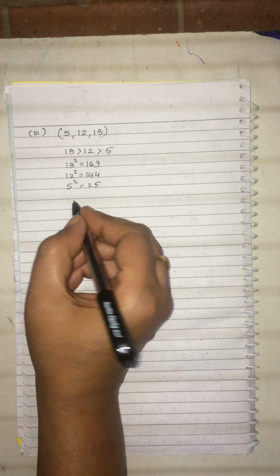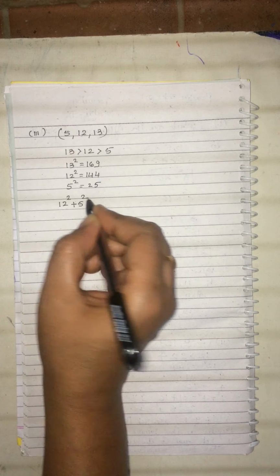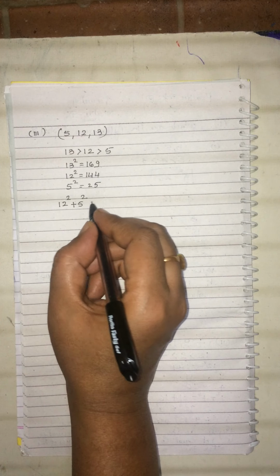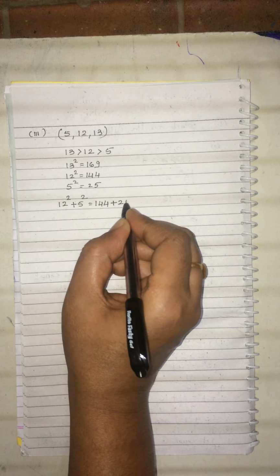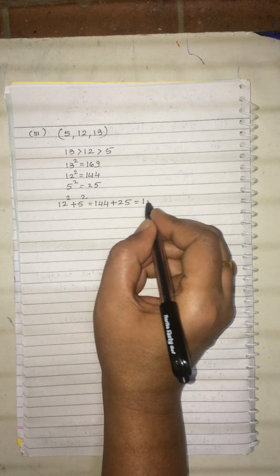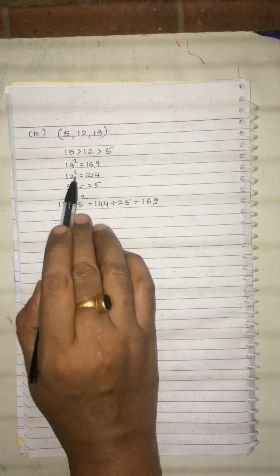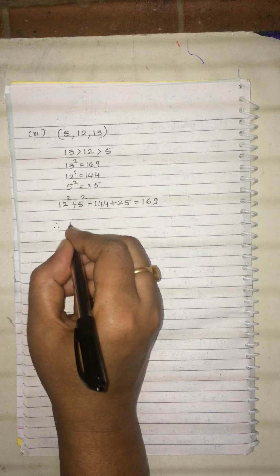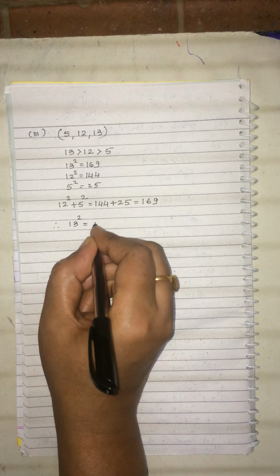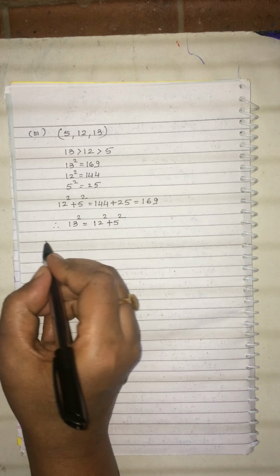Alright, now let us find the sum of the squares of the smaller numbers, that is 144 plus 25, that gives us 169. Hence, the largest number's square has the same answer, so both the sides are equal to each other.